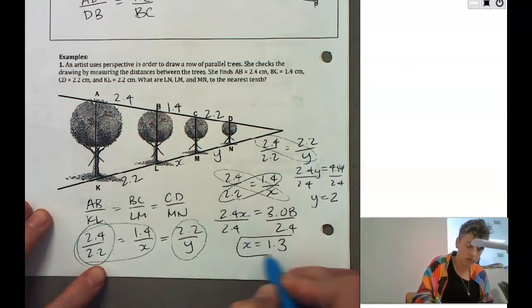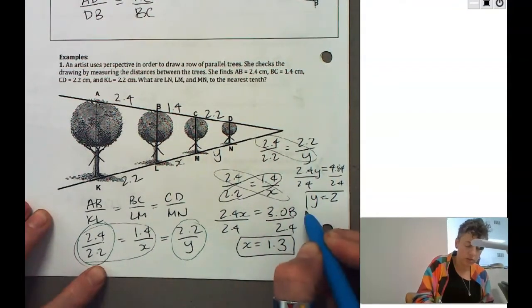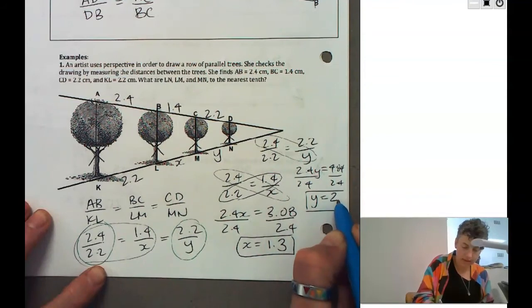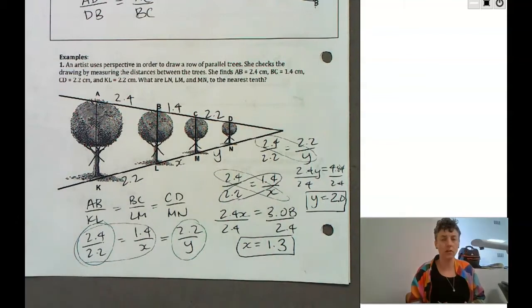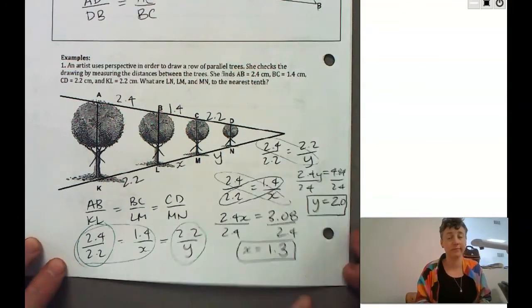Cool. That proportion's just the most beautiful. Yeah, they really are. Great. Let's keep cruising, shall we? I think we shall.